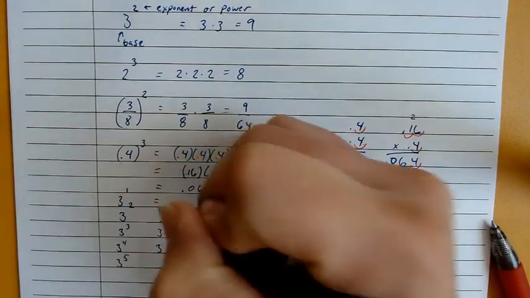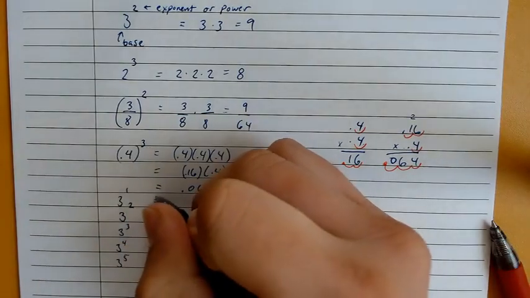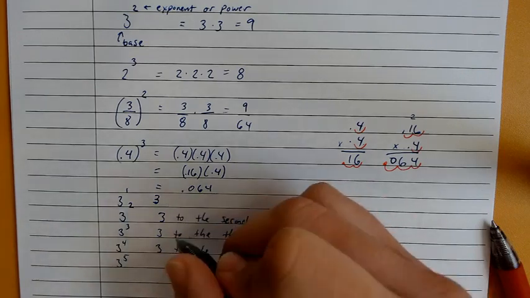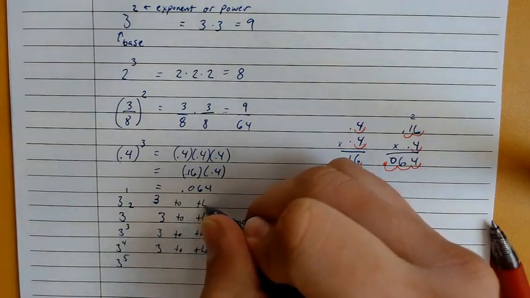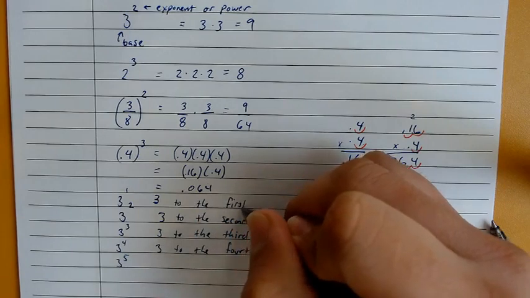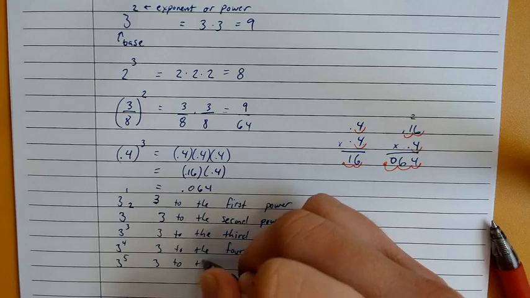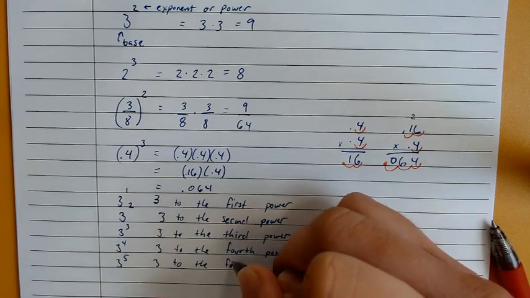Now, of course, the first power doesn't do anything because you're just saying 3 times itself one time. Well, that's just the number 3. So here that would be 3 to the first power. 3 to the 5th power, and so forth and so on.